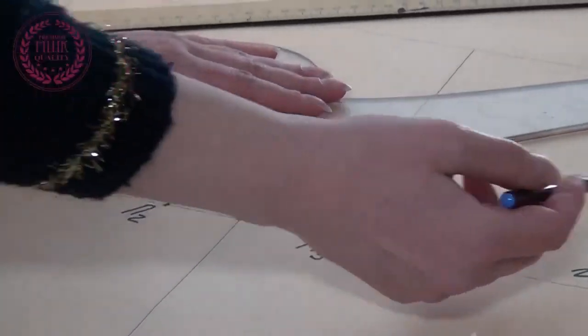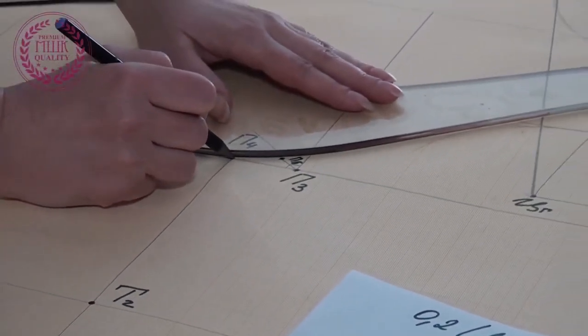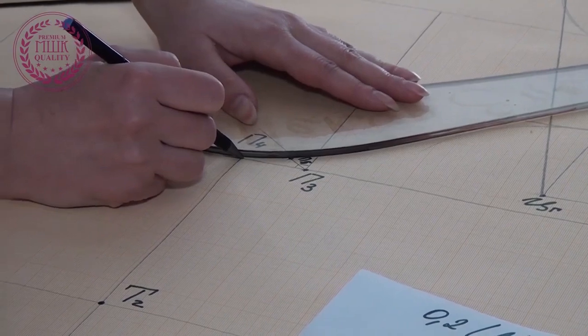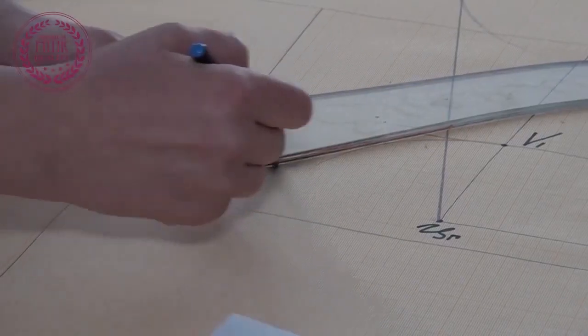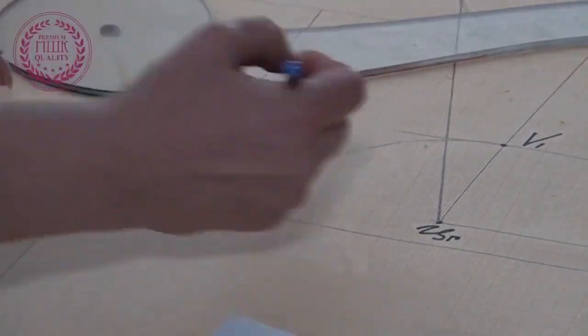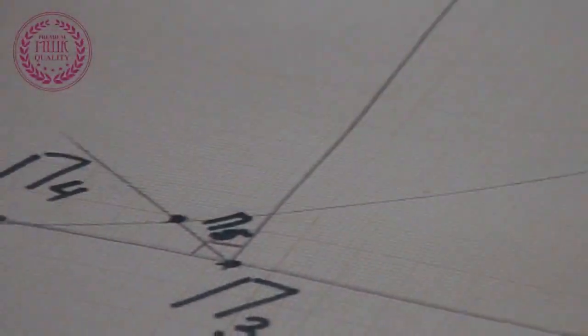My next step is to draw a top line. I'm using a curve device. If you don't have such a device, you can simply draw it with your fingers. Now I work with the back.